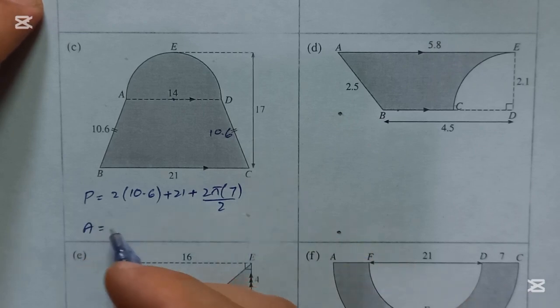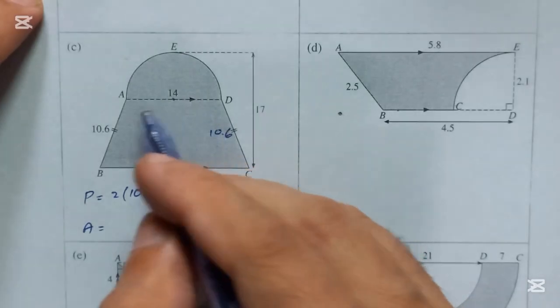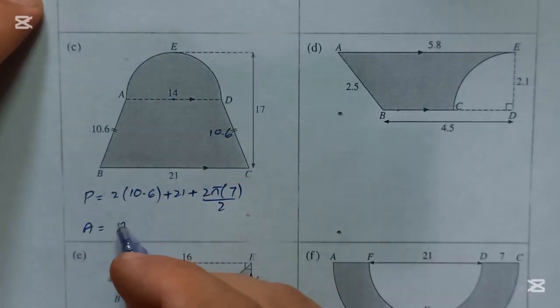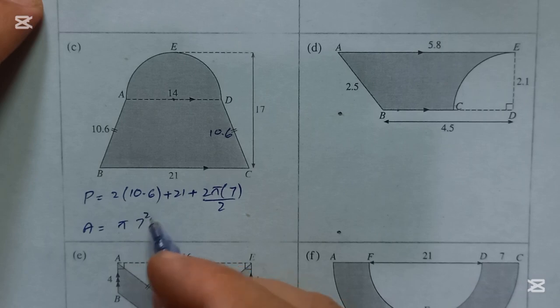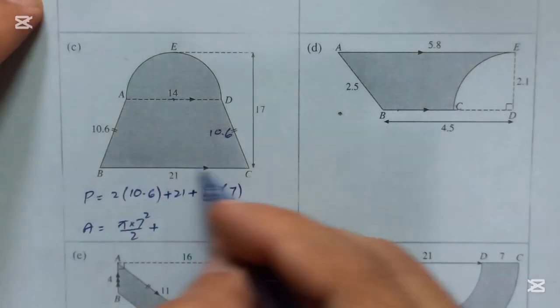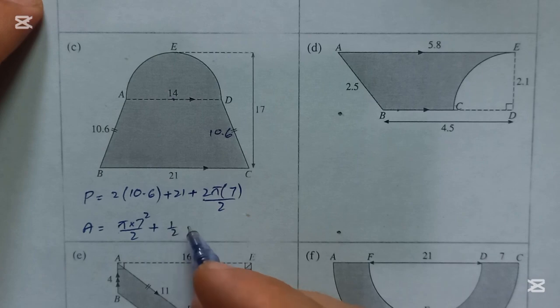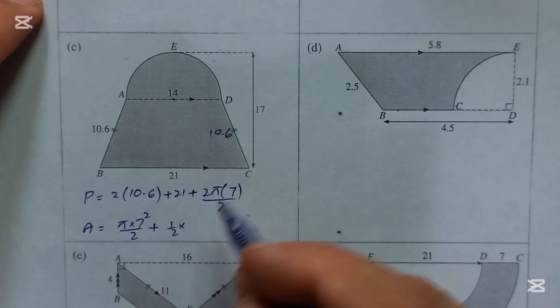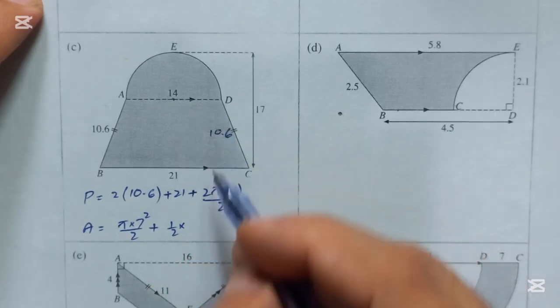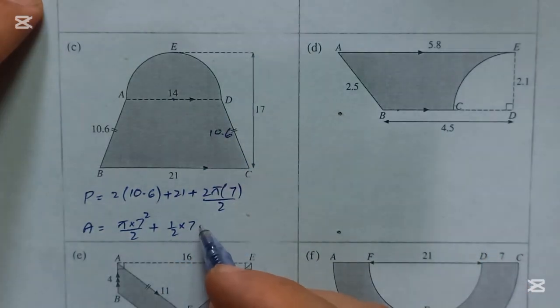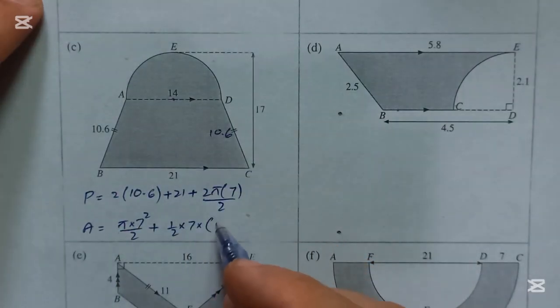Now area is the requirement. This is a trapezium and this is a semicircle. So pi r square, r of the circle is 7, so pi 7 square over 2, because that is a semicircle, and here is a trapezium, 1 by 2 into height. So if this is 7, this is total 17, so height of the trapezium will be 7 into sum of parallel sides, so 14 plus 21.